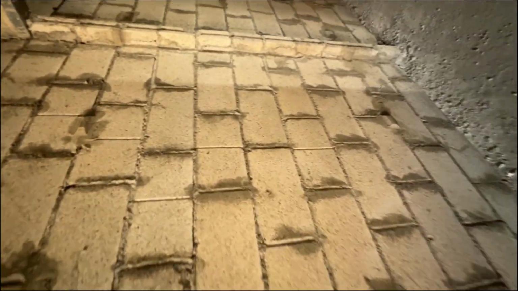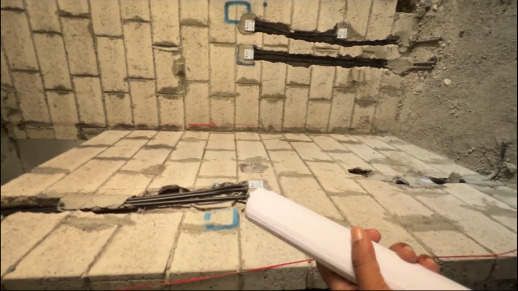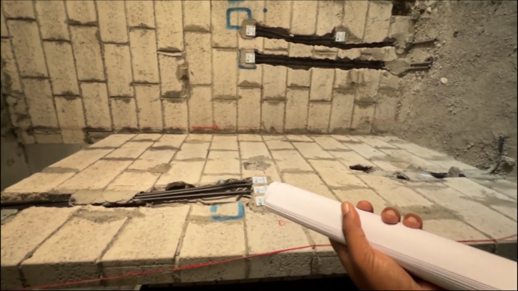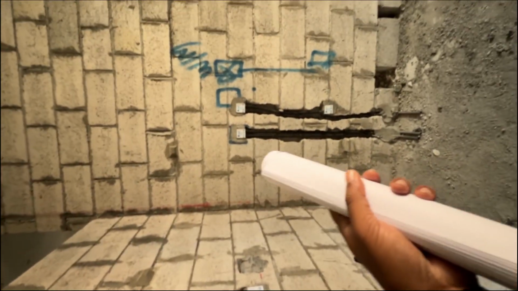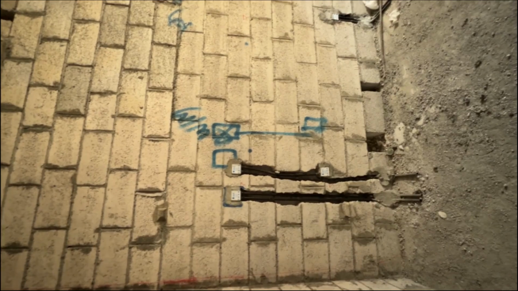This one is window. We don't have anything here. This side also free space. We don't have any services here. This is the kitchen. These are the switch for light, water heater and exhaust fan. First one 13 ampere socket, then washing machine switch.